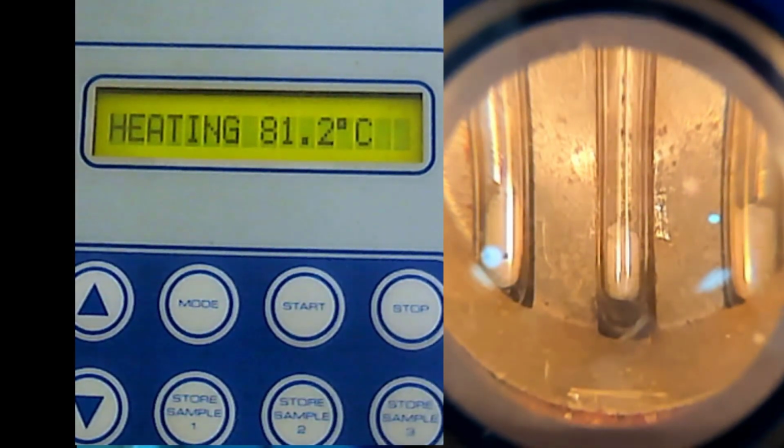What we do now is what we call the mixed melting point experiment. We mix two different substances and we find its melting point.